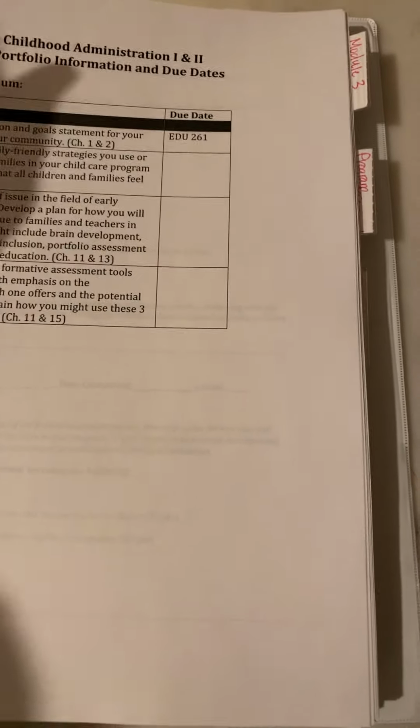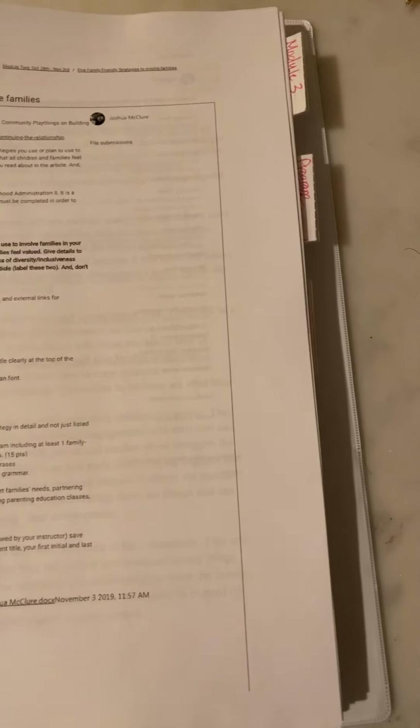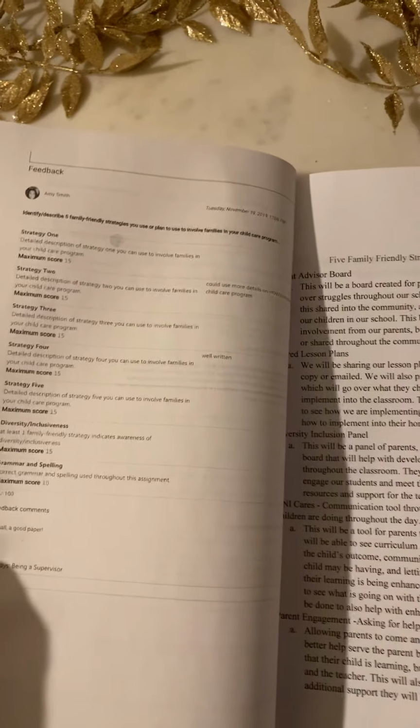And then here's the program and curriculum. And then here again is the due date and the assignments that are supposed to be completed for this section. And then here again, what I did for all of them, I printed off the sheet that is the instructions, but also the one that had my grade, and the grade is always going to be on the back. So right here. And then behind it was the actual assignment I completed.